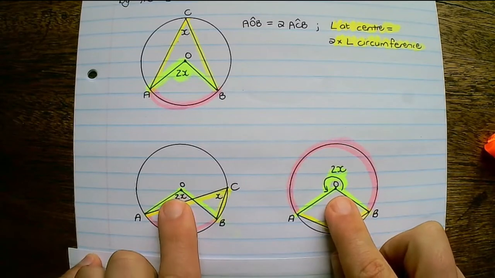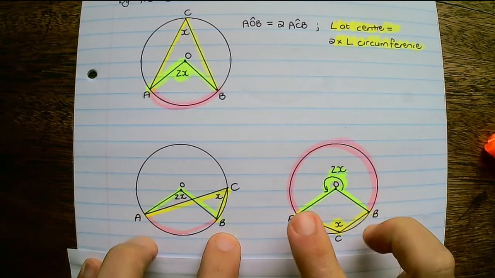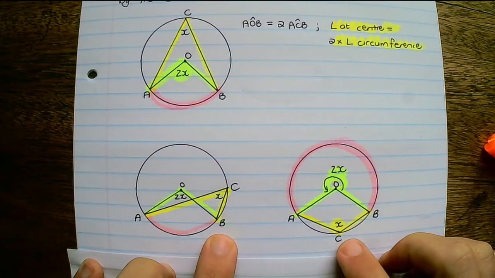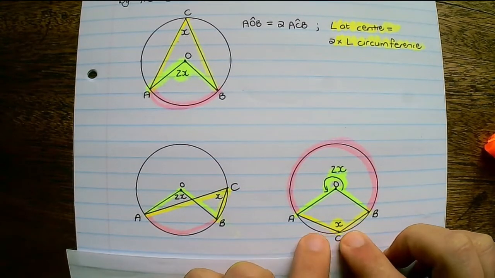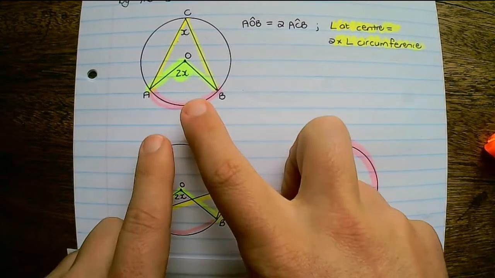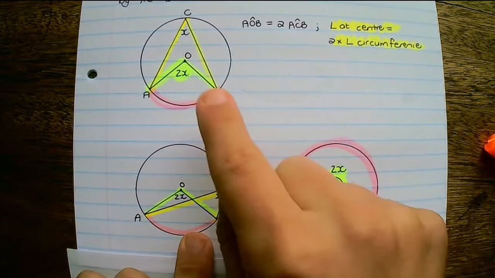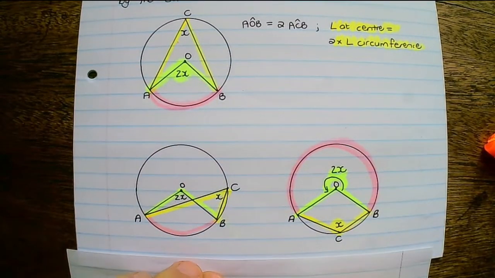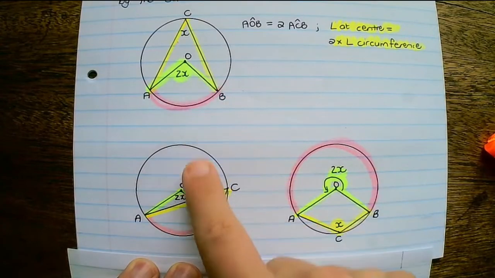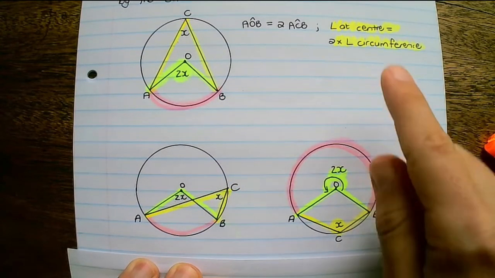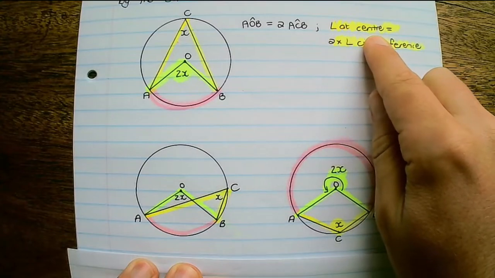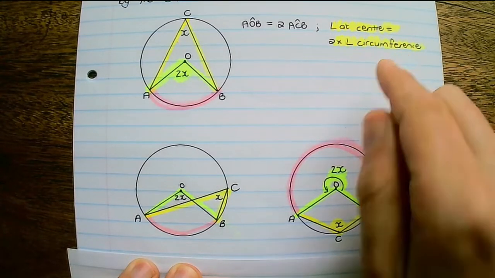An angle at the center meeting the points A and B, and an angle at the circumference meeting the points A and B. So it's all the same property, but it looks slightly different. And the reason for all 3 diagrams is exactly the same. Angle at the center is equal to twice the angle at the circumference.